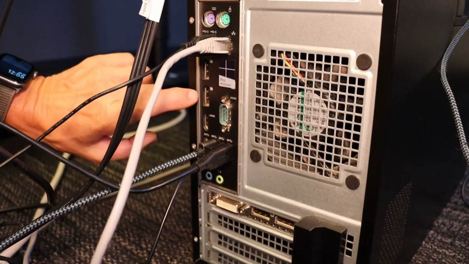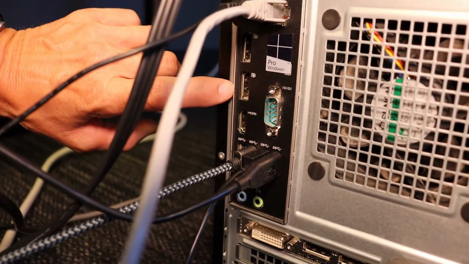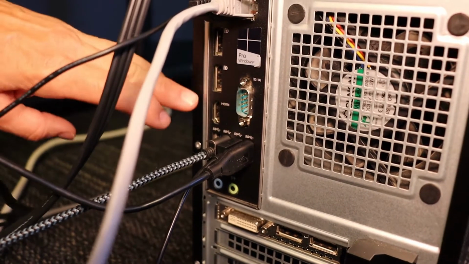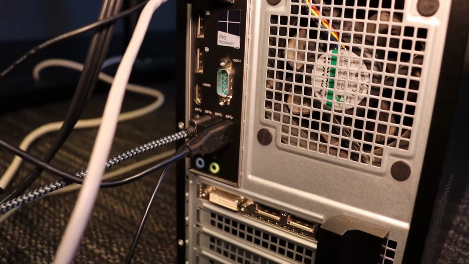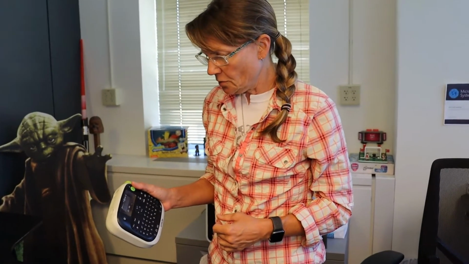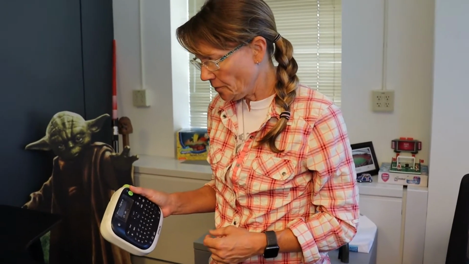But make sure you mark the display port that you took the cord from so that you can plug it back into the same place right there on the motherboard. Okay, so I'm going to use my labeler to print out a couple labels for the back of the computer.